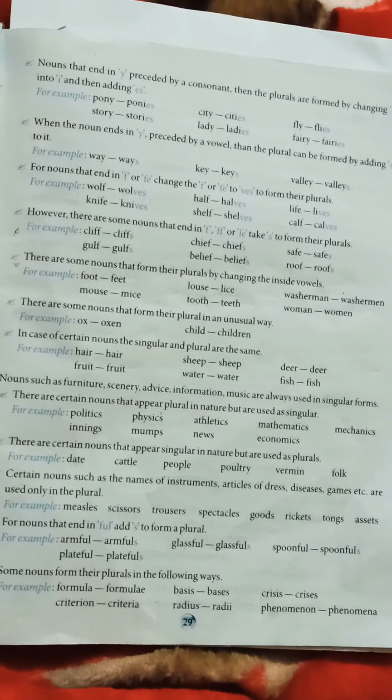Now next, there are some nouns that form their plural by changing the vowels inside. For example, foot, feet, mouse, mice, tooth, teeth.